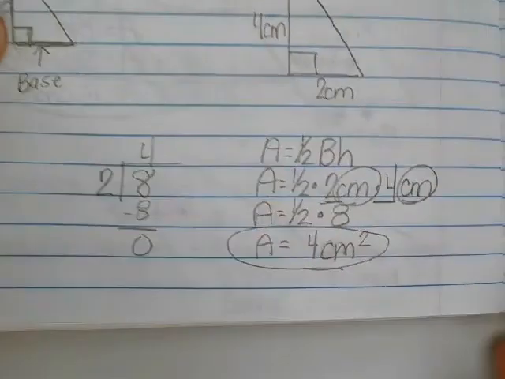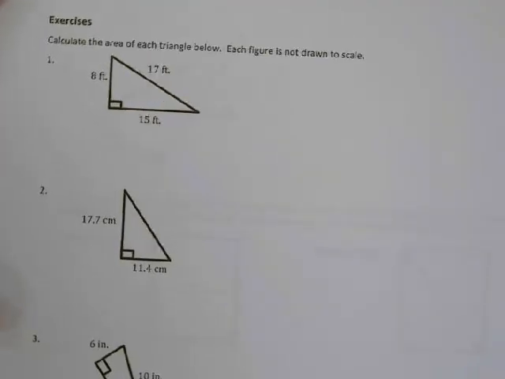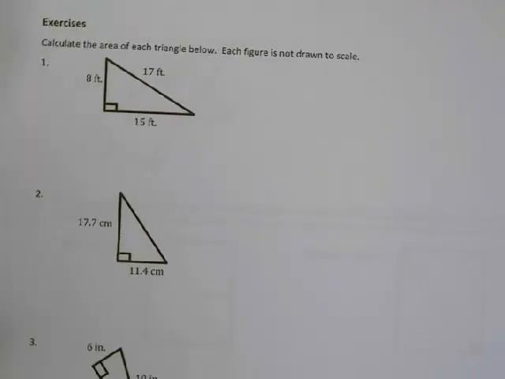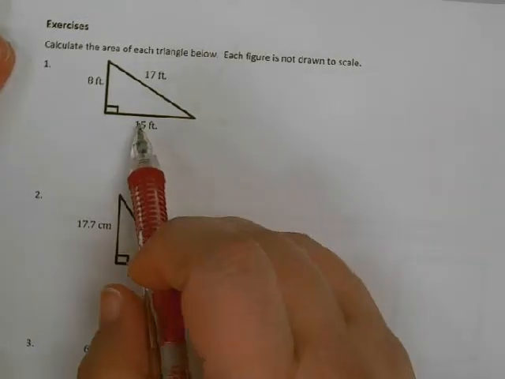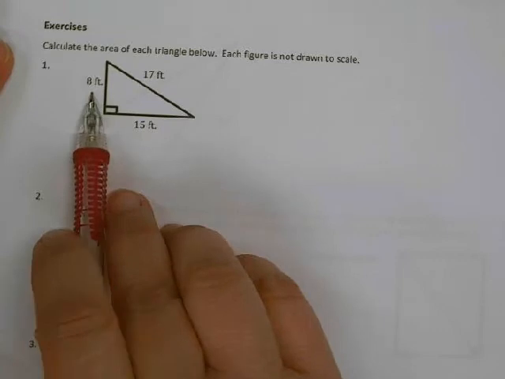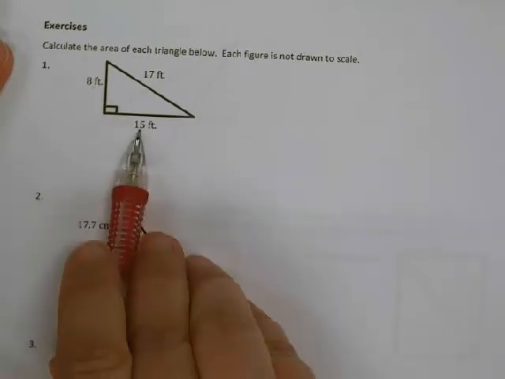Now we're going to go back to the book. In your student book, we have a couple of practice problems. It says, calculate the area of each triangle below. Each figure is not drawn to scale. They tell you that because, in this first one, the height is 8 foot and the base is 15 foot.